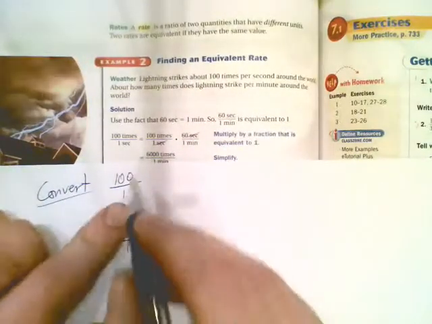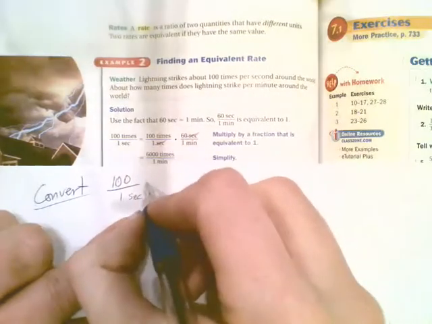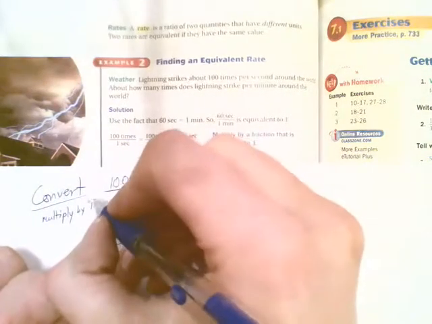Okay, per 1 minute. Now, the way they do that is to simply convert this. So the first method I will call convert. You take your 100 per second and you multiply by 1. Okay, multiply, this is key, by, quote, 1. If you multiply anything by 1, you don't change it, do you?